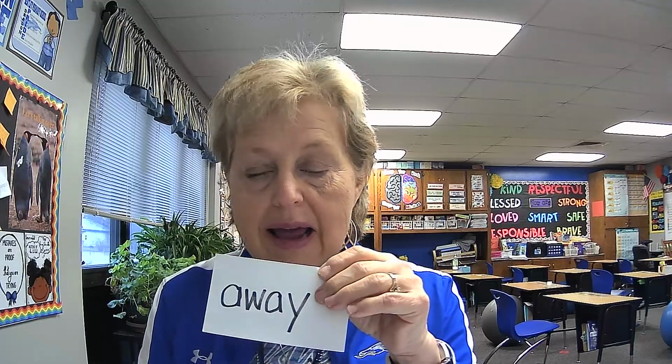So let's begin by going through our trick words. Quick, echo me: large, each, between, one, answer, city, every, eight, night, great, country, and away. We had those trick words just yesterday. All right, now let's jump right into double vowels.